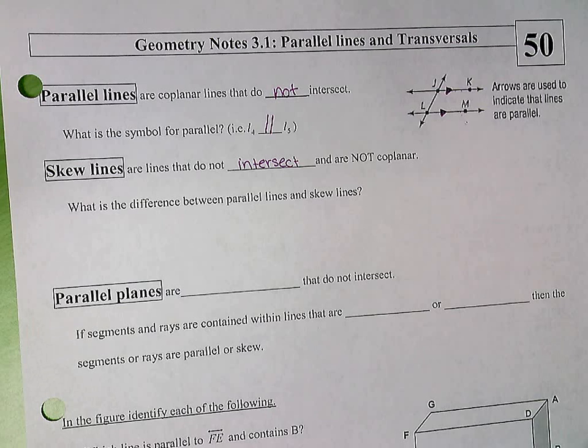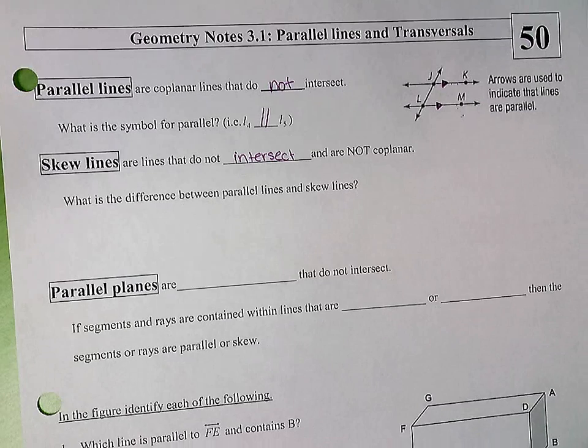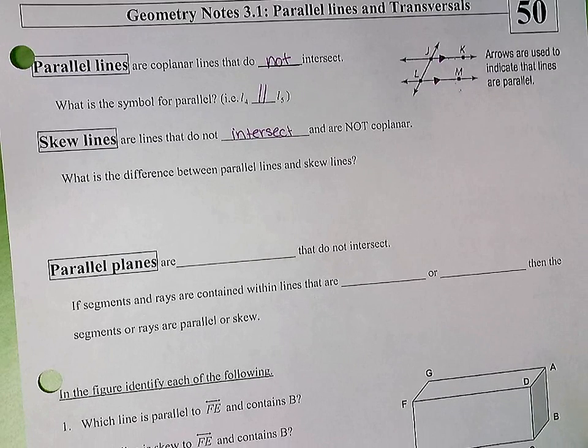Another line could be on a different plane going this way. Now those lines would never intersect, but they're not considered parallel. Those are your skew lines. Where you see one going this way and one going this way, they won't ever intersect. So, what is the difference between parallel lines and skew lines?